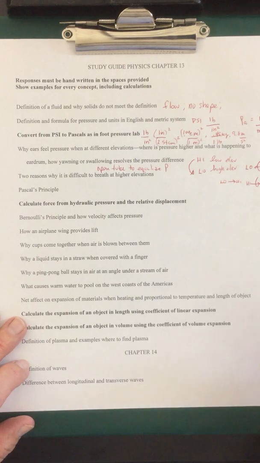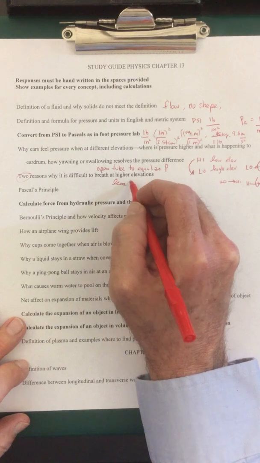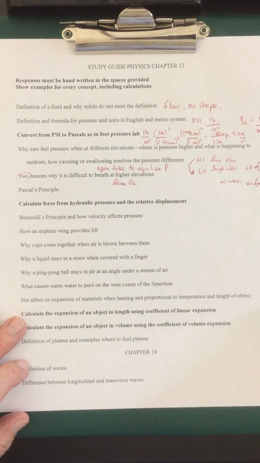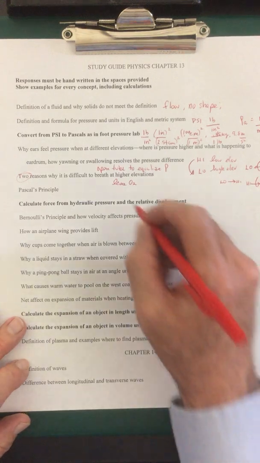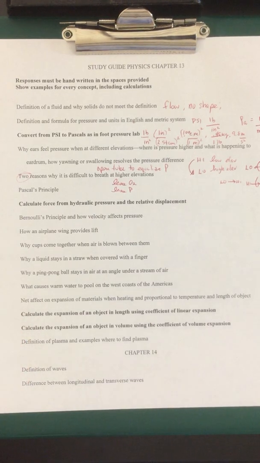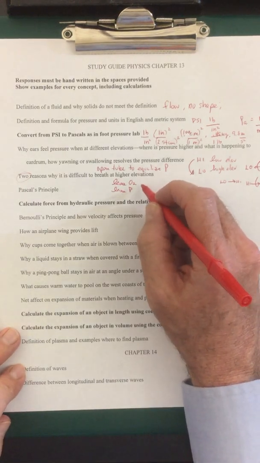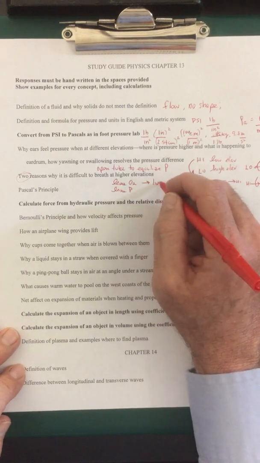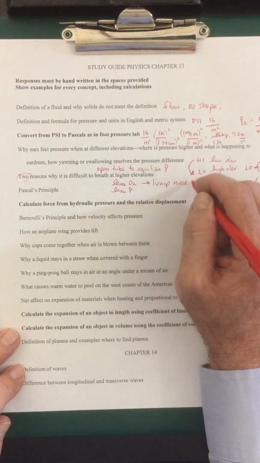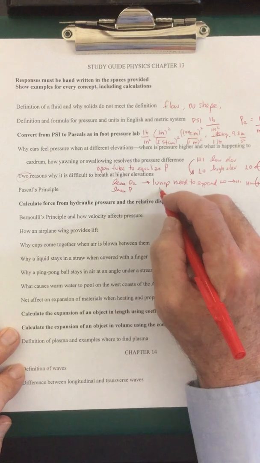2 reasons why it's difficult to breathe at higher elevations. The first one is there is less oxygen at those higher elevations. Also, as we discussed here, at the higher elevations there's also less pressure. So with the combination of those 2, you have less pressure pushing in, so your lungs need to expand more.